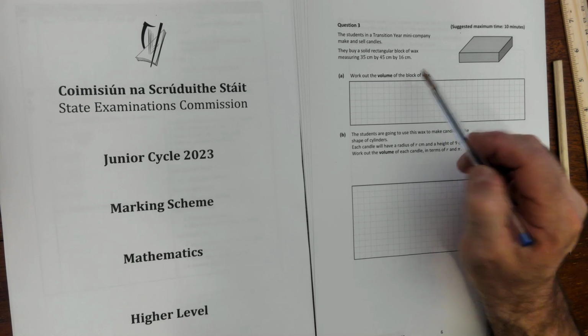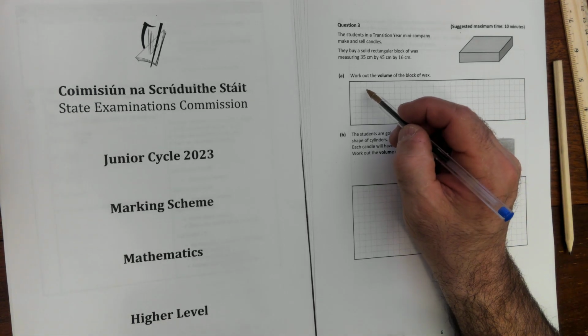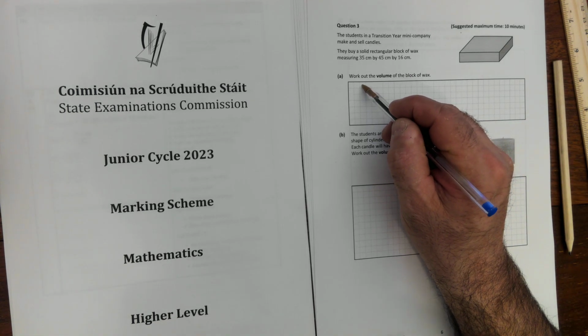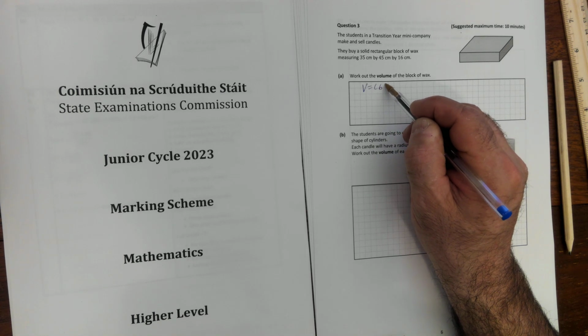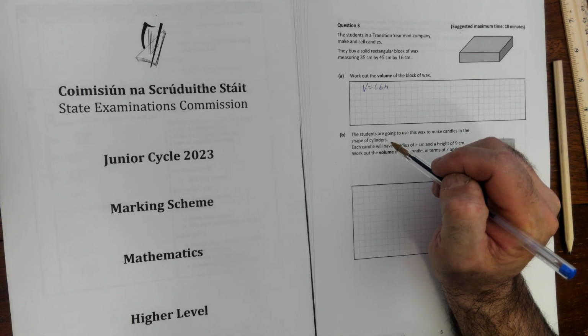Work out the volume. Okay, well, the volume is equal to length by breadth by height.